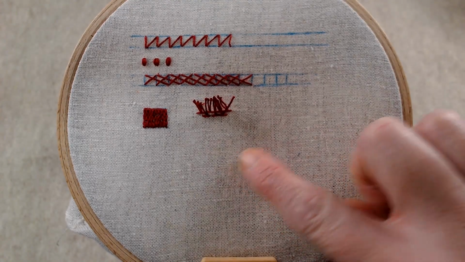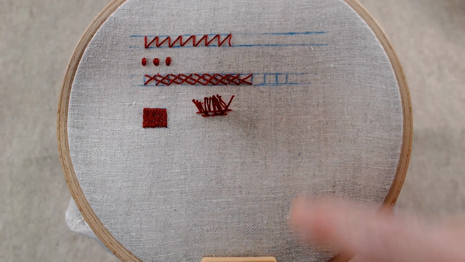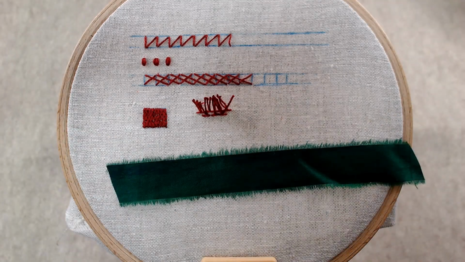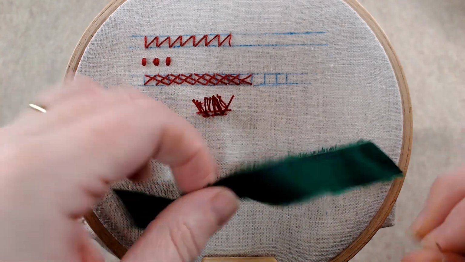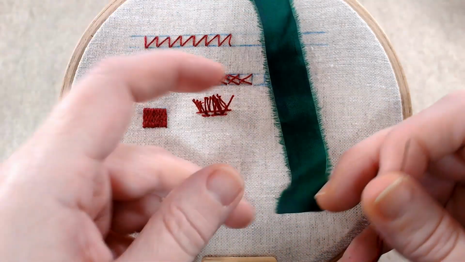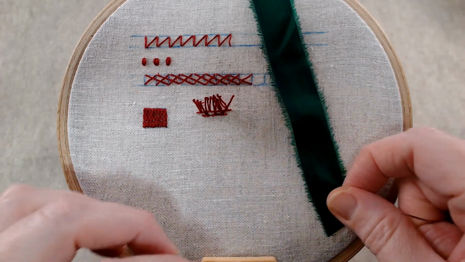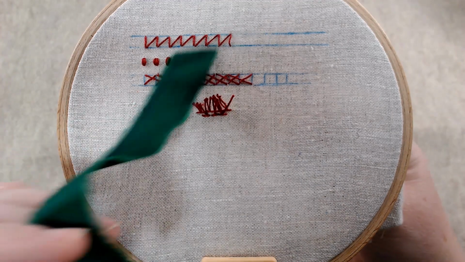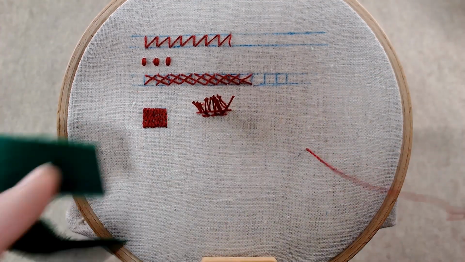Right, our last one we're not going to do on our fabric because it's in a hoop. I've got a little bit of ribbon here, and I'm just going to show you gathering. So this is a really simple one, and we're going to do it on a piece of ribbon, and then we can attach the ribbon to our fabric. So I'm going to work right to left just because it's going to be easier to film.